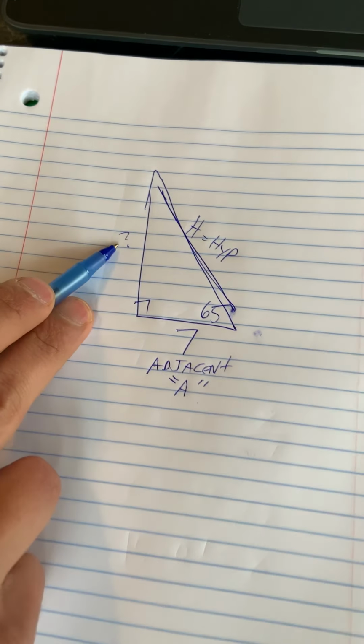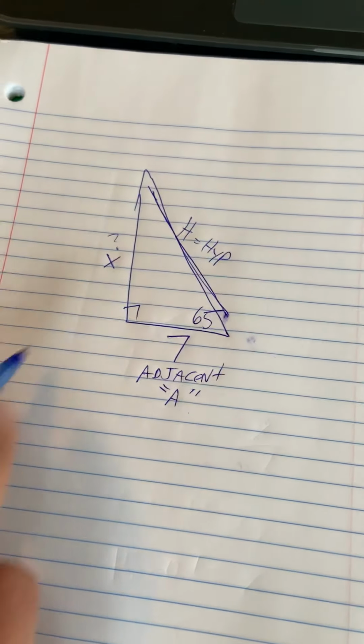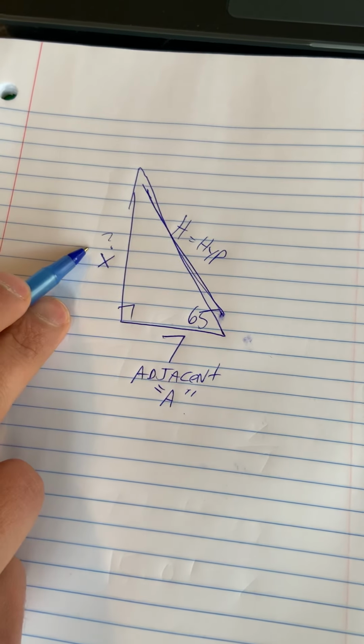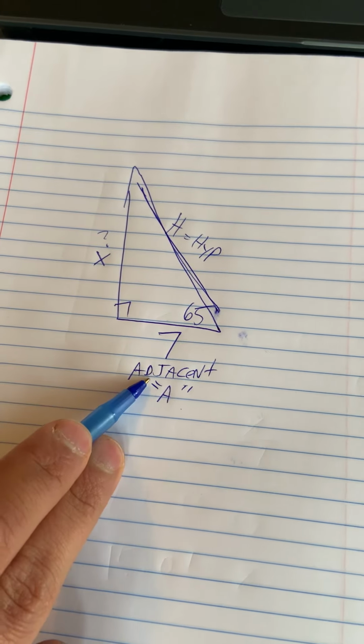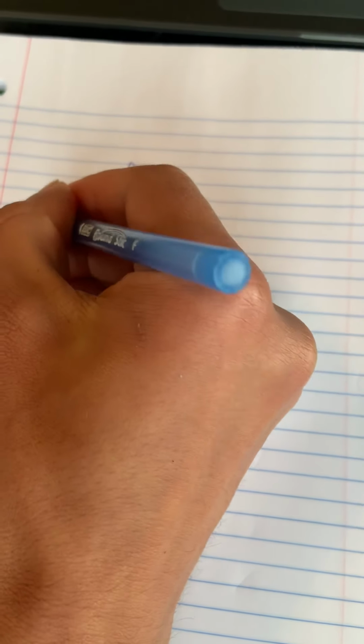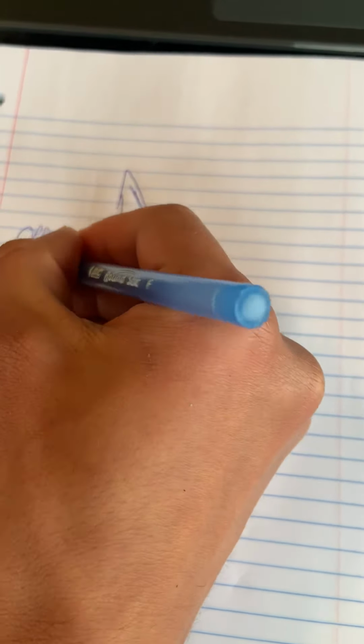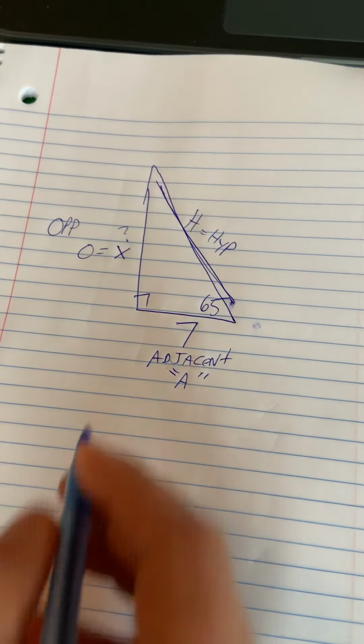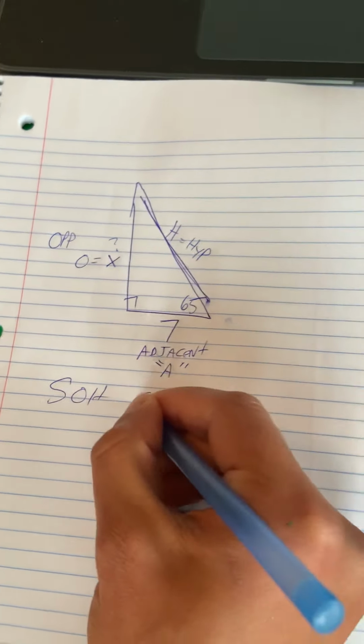So what do we call this side over here with the question mark? You can put an X there. X is going to be the opposite side. While adjacent is the closest, opposite is the furthest away. So OPP, or just O for opposite side. So last week we learned about SOHCAHTOA.